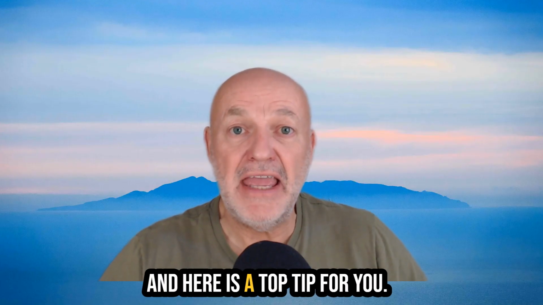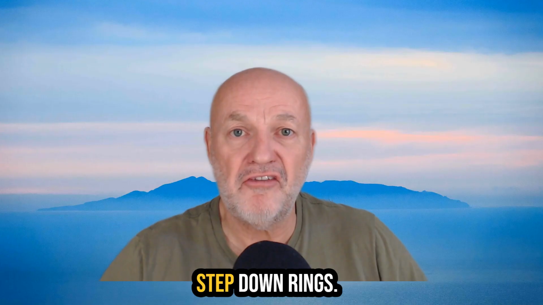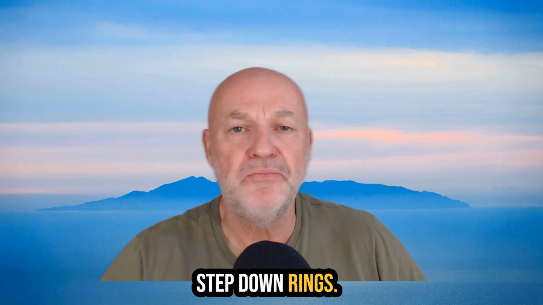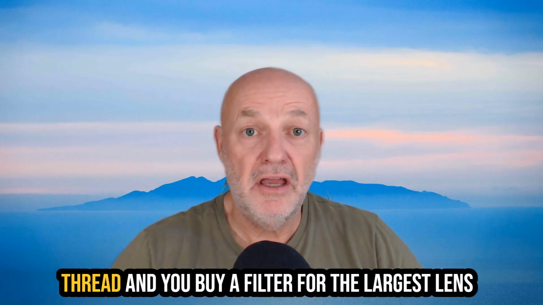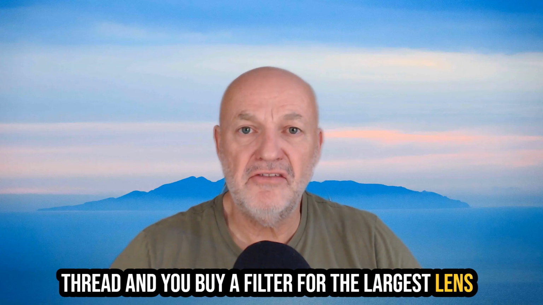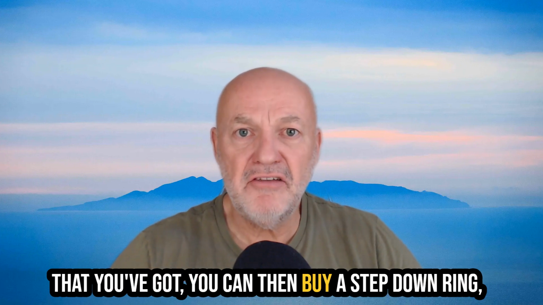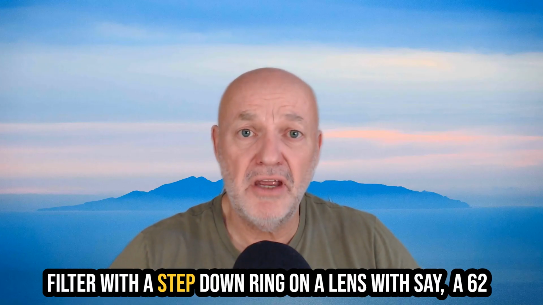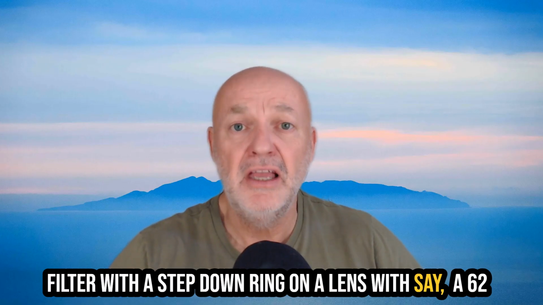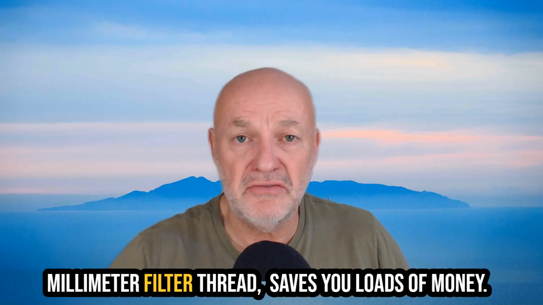And here is a top tip for you, step down rings. If you want an ND filter that screws into your filter thread, and you buy a filter for the largest lens that you've got, you can then buy a step-down ring, which means that you can use, say, a 77mm filter with a step-down ring on a lens with, say, a 62mm filter thread.